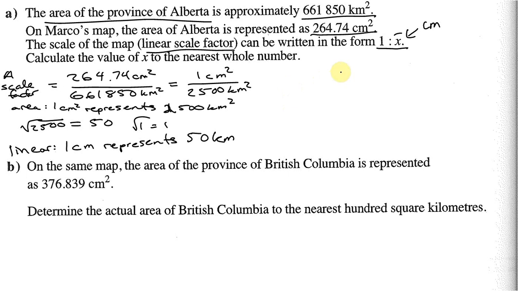Okay, and because we want this to be written in the form 1 to x, meaning both of these are in centimeters, we need to convert 50 kilometers to centimeters. So let's do that now. We can use unit analysis to help us convert. Alright, so we want to convert kilometers to centimeters.